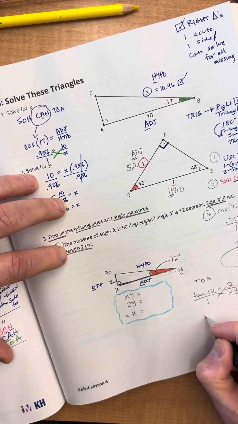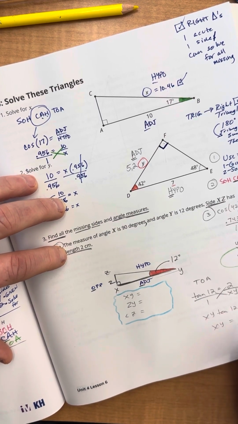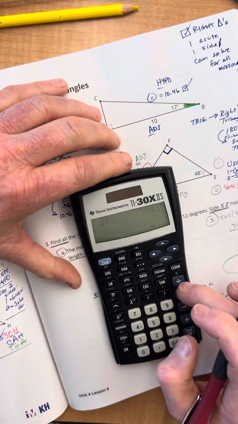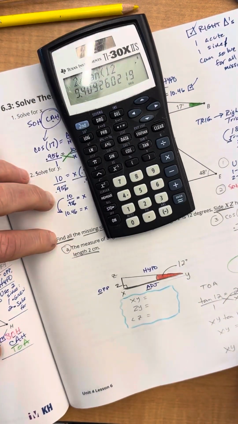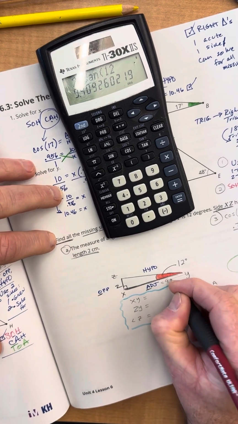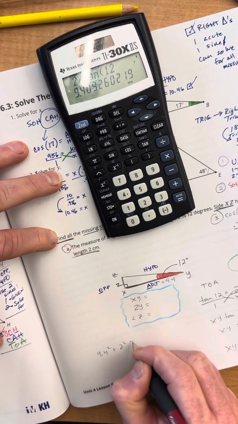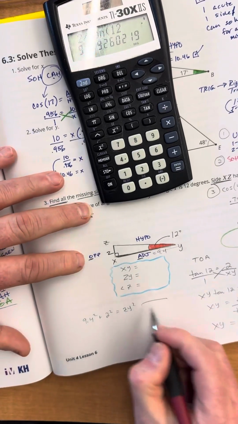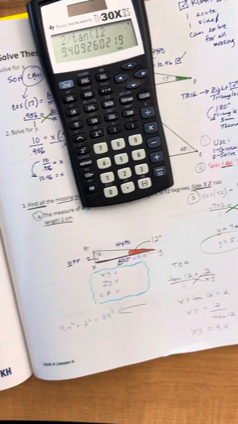We're gonna cross multiply: XY tan 12 equals 2, XY equals 2 divided by tan 12. Enter, 9.4. So this is 9.4. Now we've got 9.4 squared plus 2 squared equals ZY squared. I gotta go. Pythagorean right here. To solve this, this is 78. Adios.